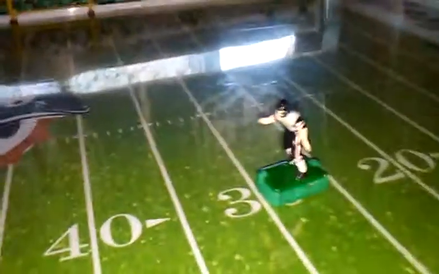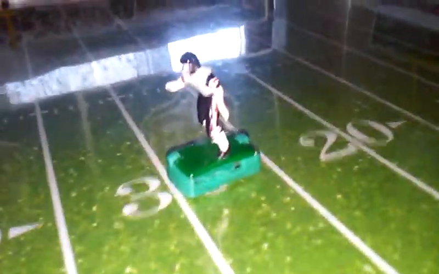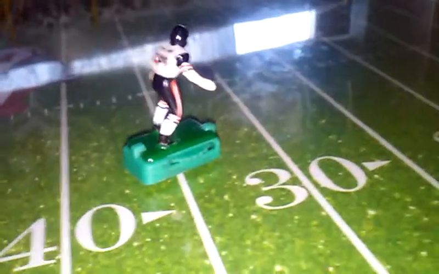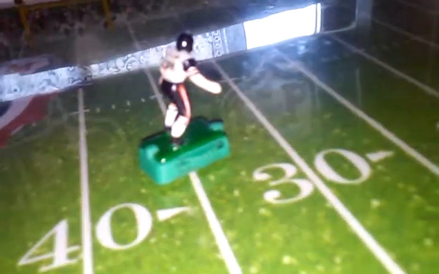Let's take a look at the player after freshly adjusting his prongs and see if he gives us the lateral movement that we want. And there, when the prongs have been freshly adjusted, you can see the overcompensation.